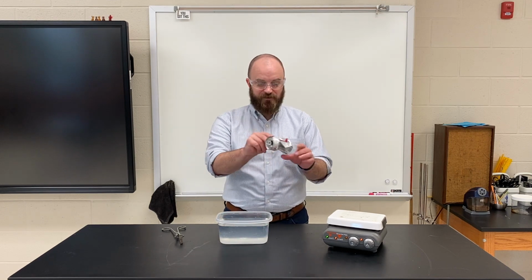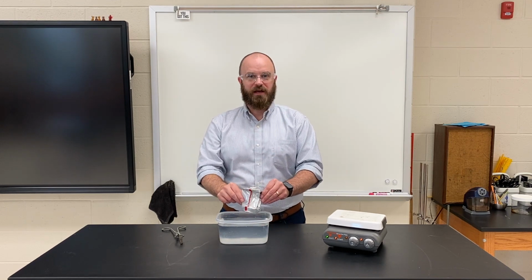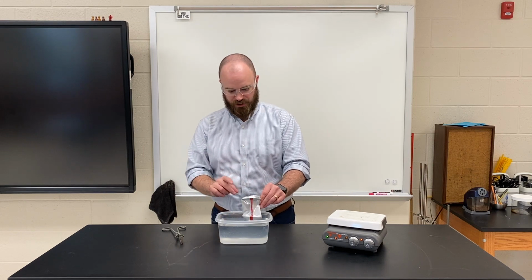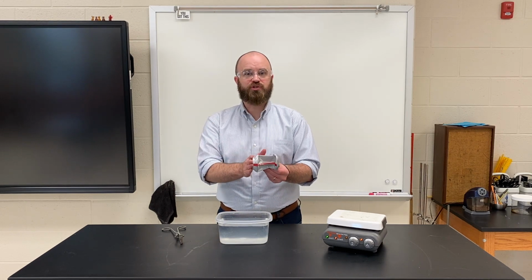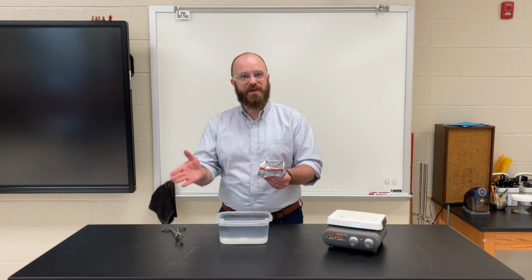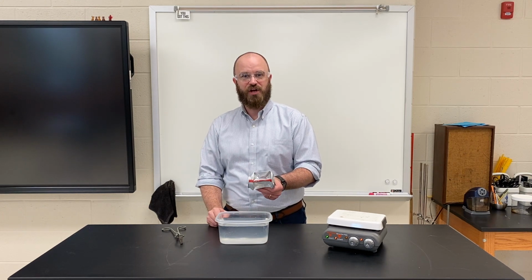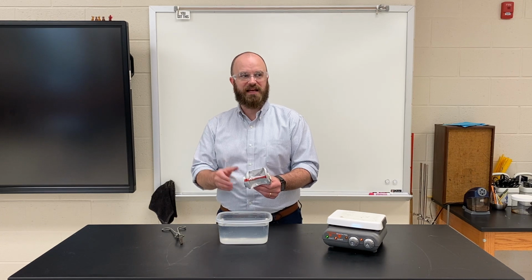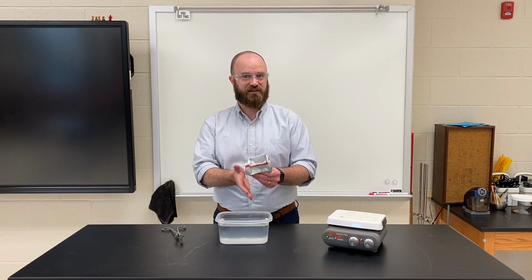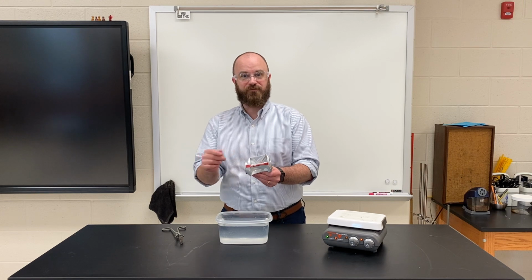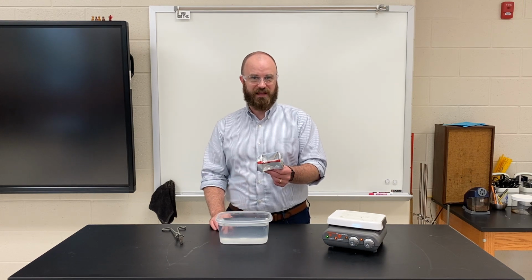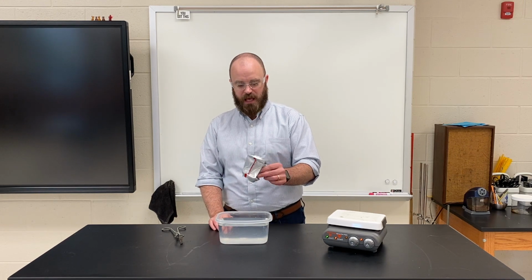Now, as soon as I inverted this can in the water, a couple of things happened. First, I closed off the gas inside the can from being exposed to the outside air. So now the pressure inside the can is kind of sealed off. The molecules can no longer freely enter or exit the can like they could previously.